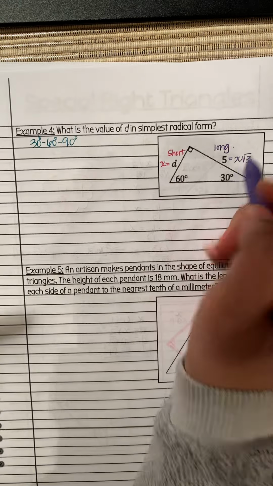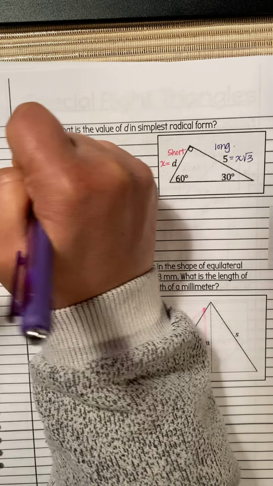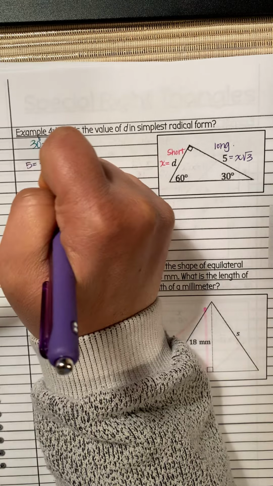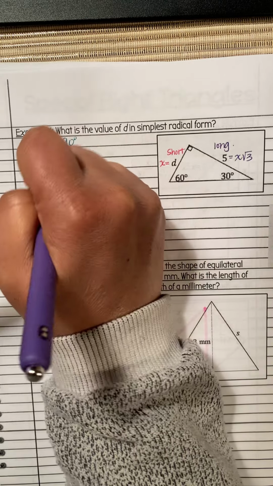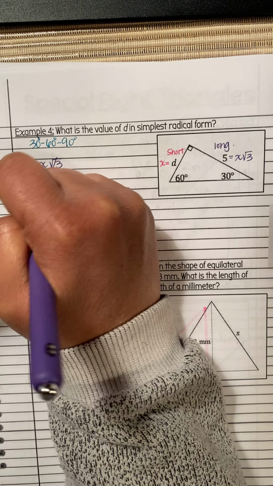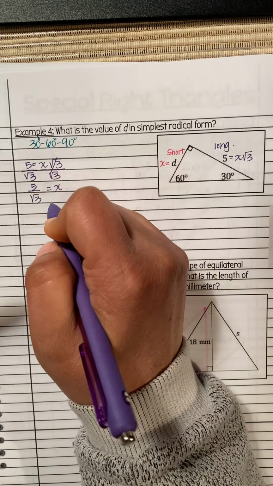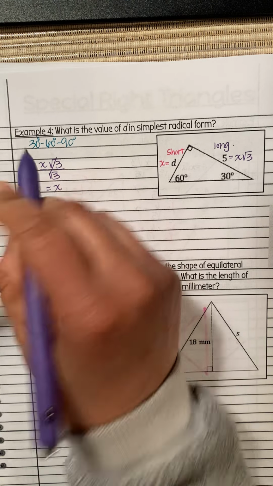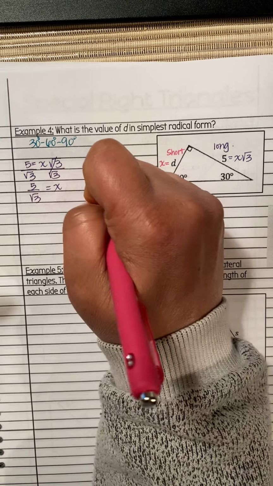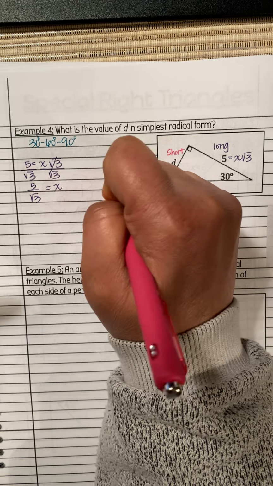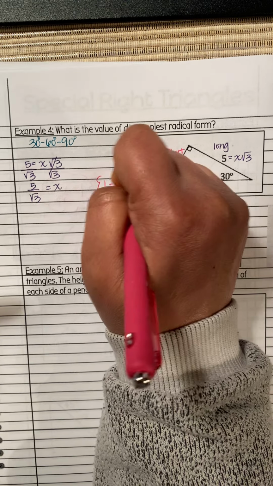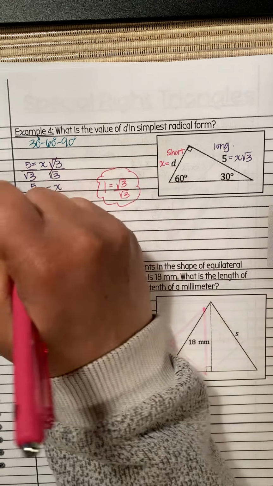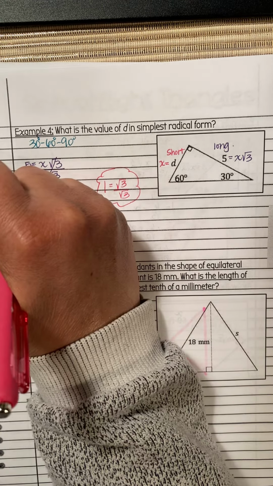So I have 5 is equal to x times the square root of 3. And I'm going to solve for x. So I'm going to divide each side by the square root of 3. And remember, I end up with 5 over the square root of 3 is equal to x. Remember, we don't like having a radical in the denominator, so we need to multiply this side by 1. And remember, my 1 is equal to the square root of 3, in this case, over the square root of 3. Okay, this helps get rid of the radical. So I'm going to multiply this by 1, and I'm going to just show it on this one.